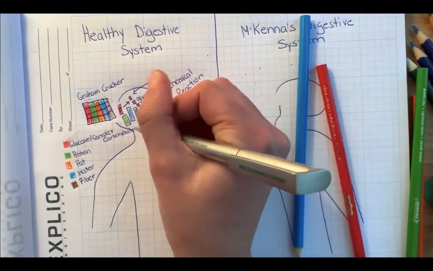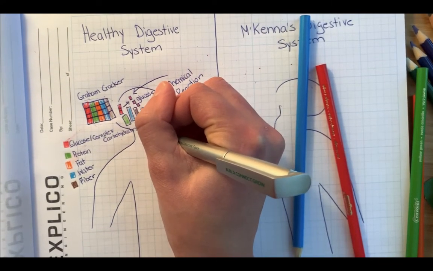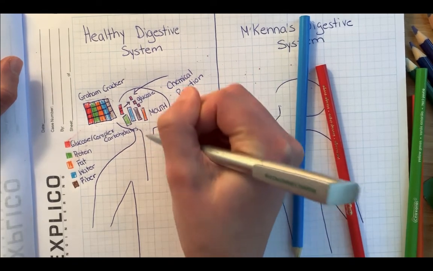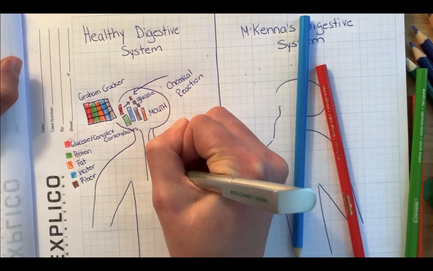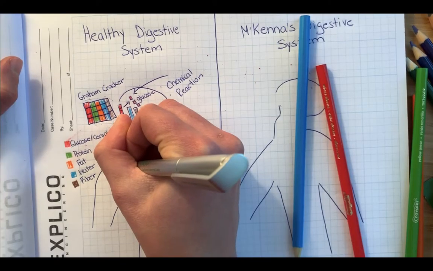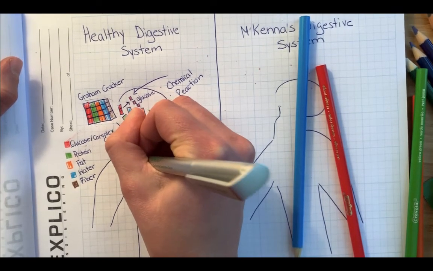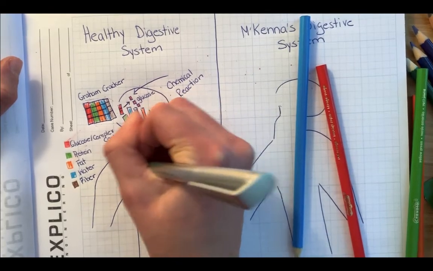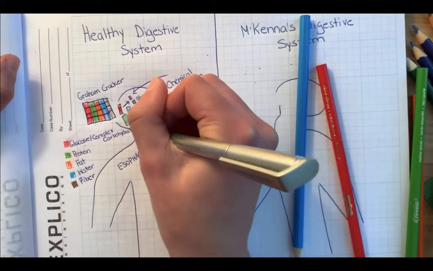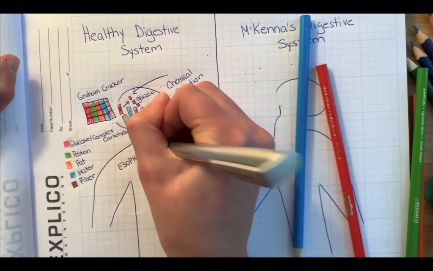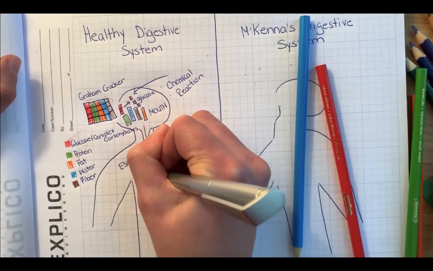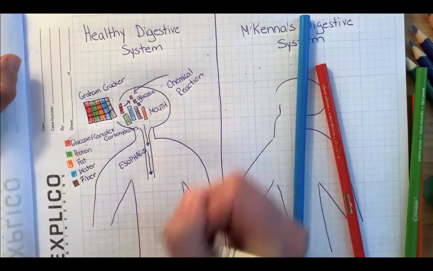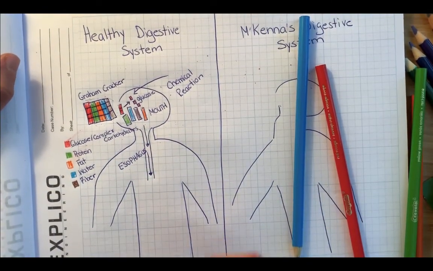The next organ in the digestive system is the esophagus. So I'm going to draw my esophagus going down to about here. And I'll label it esophagus. And I'm going to draw an arrow, but we know that no digestion happened in the esophagus. The amount of food molecules stayed the same. So I'm not going to draw anything happening there.